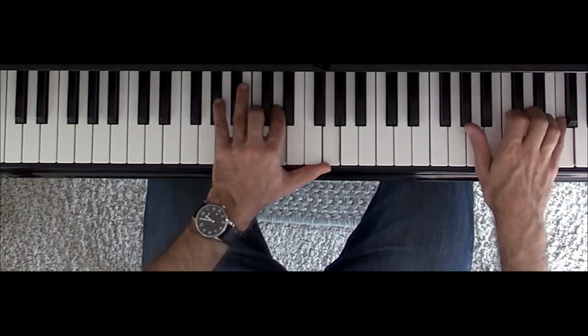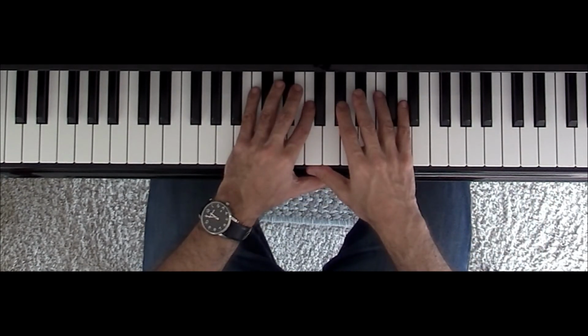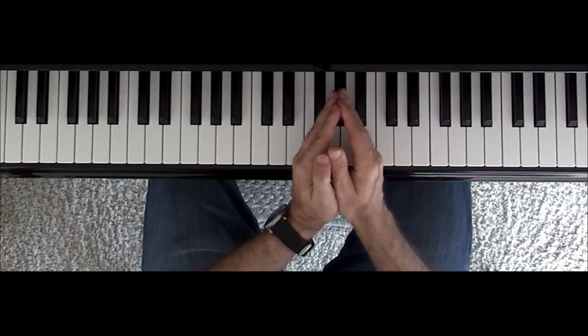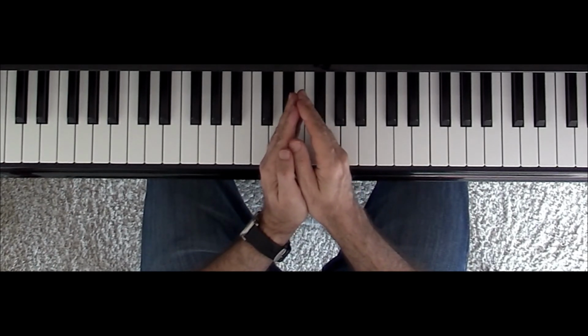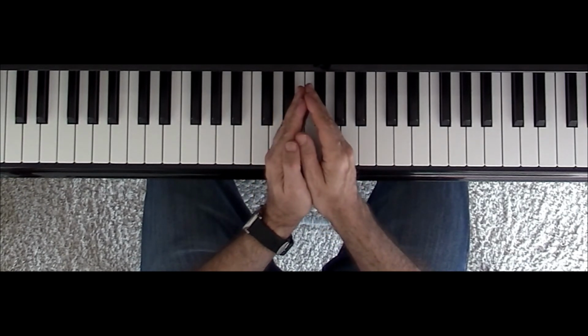Perfect. Okay, that was another example of how to use this rhythmic pattern, a very basic rhythmic pattern, but it's going to be very effective as a way of introducing you to improvisation.